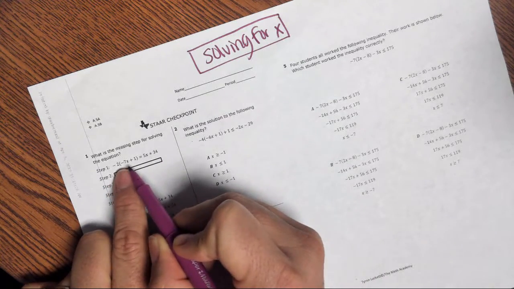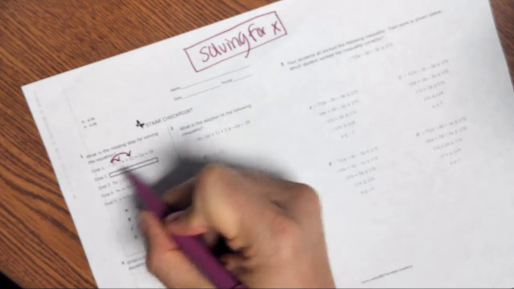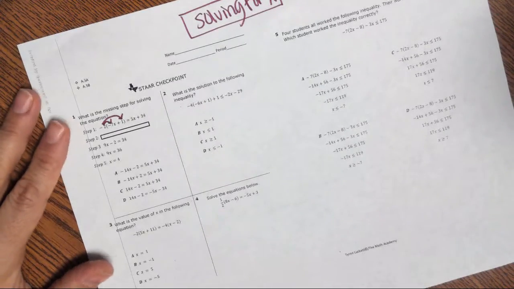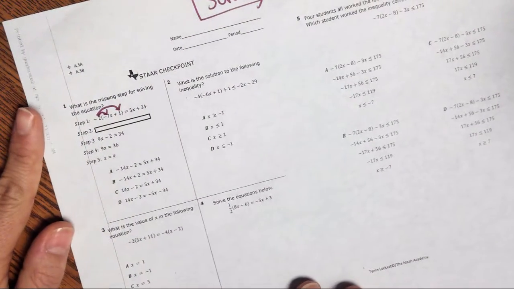So since we have parentheses, remember you need to distribute. Once you distribute, rewrite the equation where step 2 is, and then look to see which one of your answer choices matches that. I'll give you some time to do that one. We'll talk about some common mistakes that usually happen.